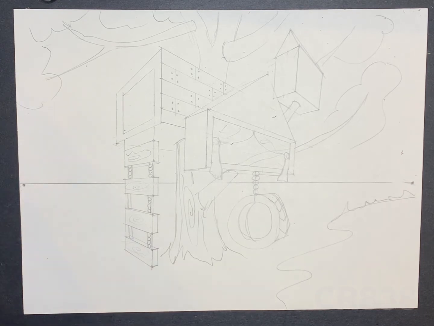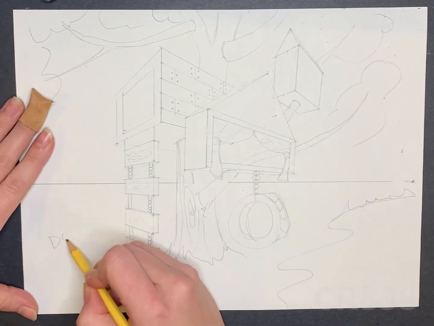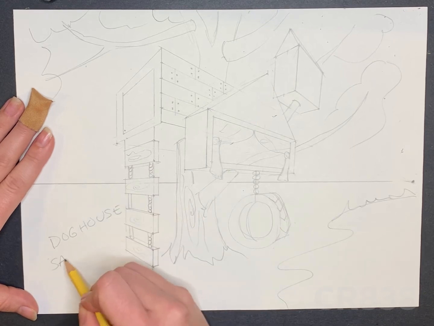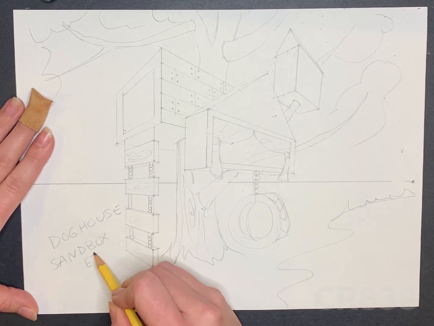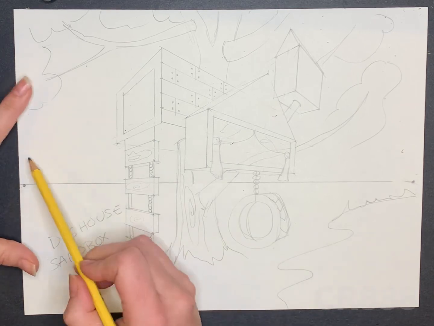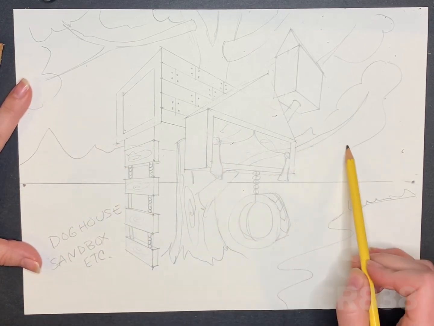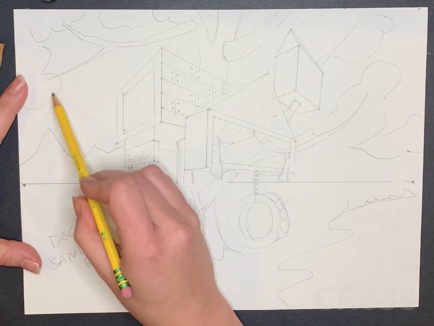So remember, you are required to draw 5 boxes in 2-point perspective, so you might have to get a little bit creative with it. What else can you include in this picture? Could you draw a doghouse? Sure. Could you make it a sandbox? Why not? What else could you do? You could draw a pet. You could draw mountains in the background, maybe some clouds, maybe color with a sunset. Just have fun with it.